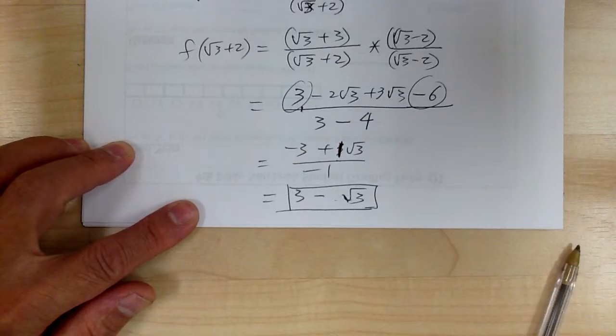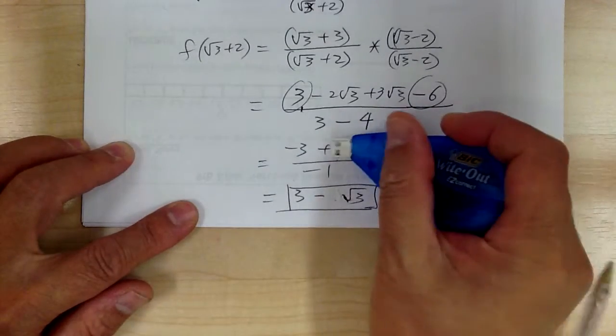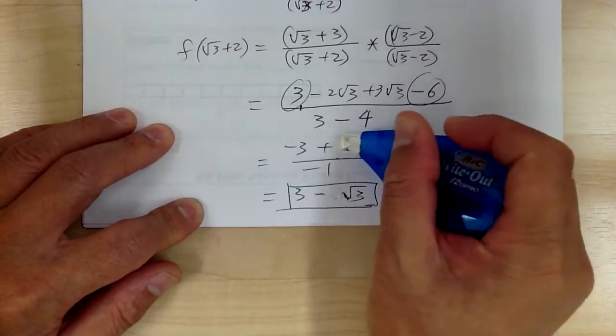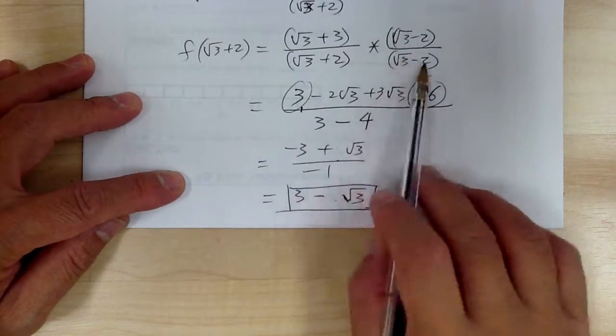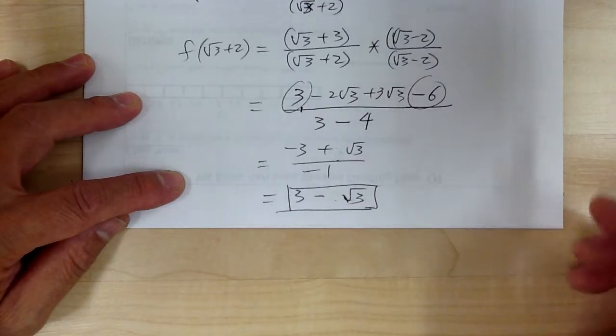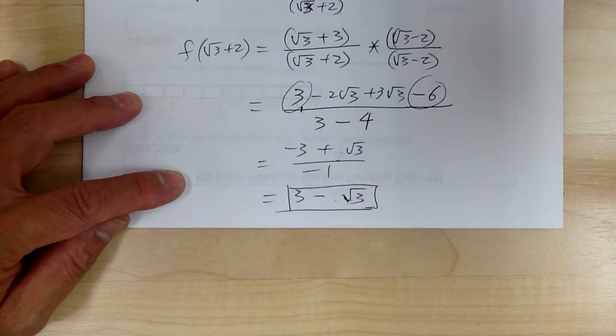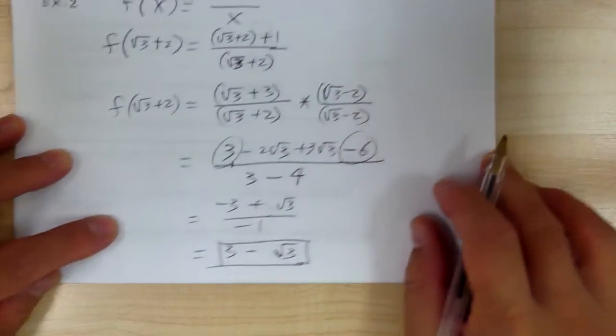Let's get rid of these. The key concept is to multiply by the conjugate to get rid of the square root. Okay, let's go and do some practice.